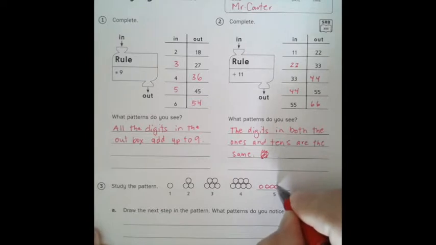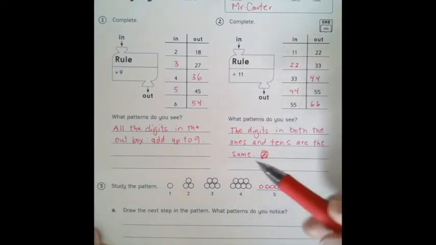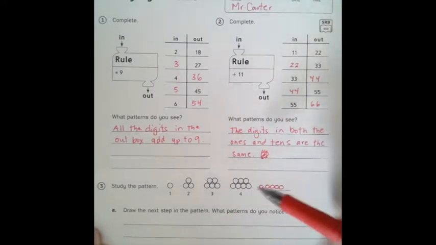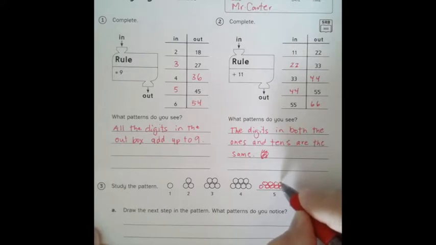So step 5, you're going to need to have 5 circles. 1, 2, 3, 4, 5. And the pattern is 1 less than the row below it. So that means there's going to have to be 4 circles on top. 1, 2, 3, 4.